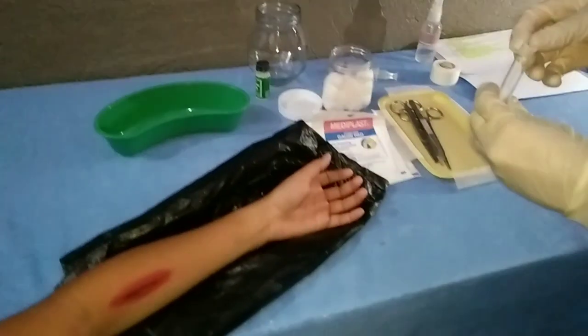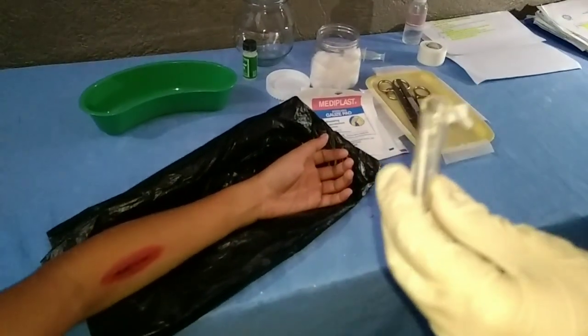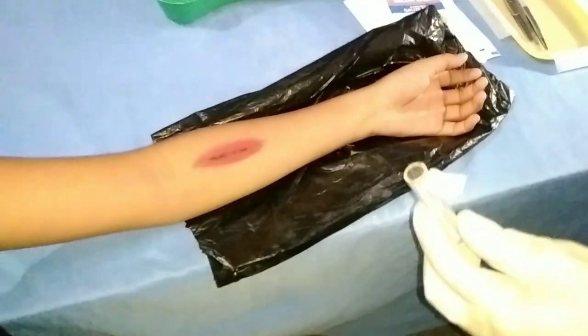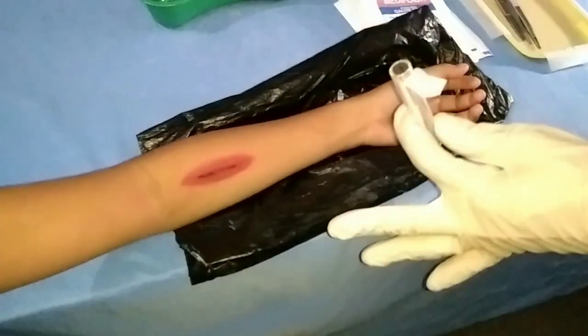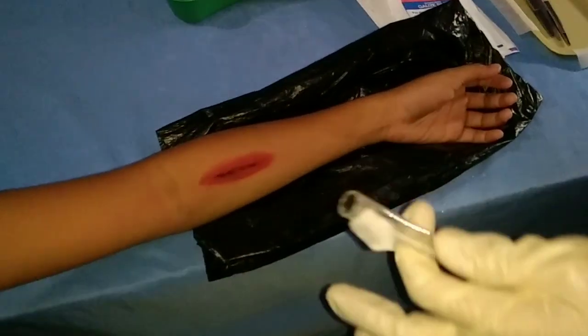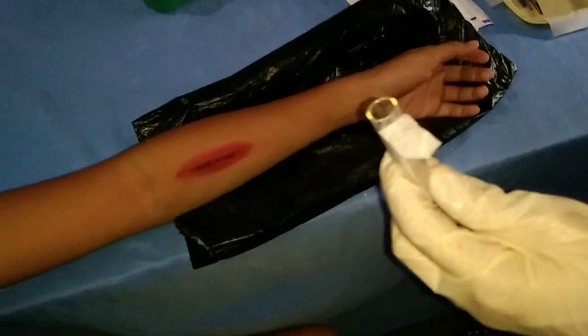So open the specimen tube. Then hold the tube in one hand and take out the swab with the other.